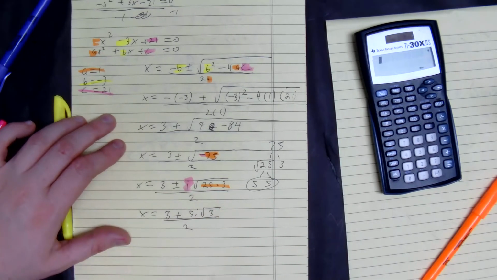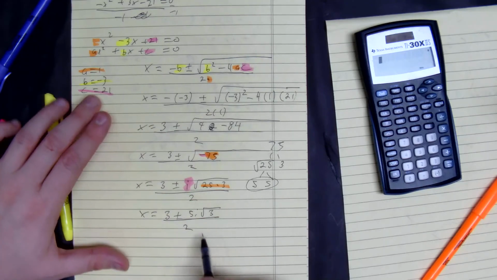Last and final step is to look, can I simplify 3, 5, and 2? I know I can't, so this is our final answer.